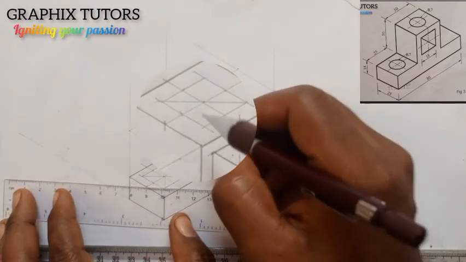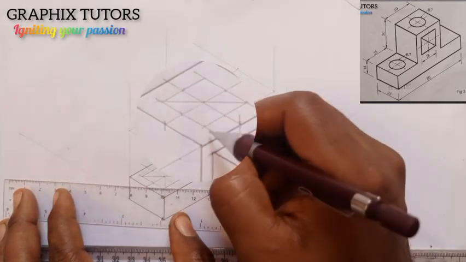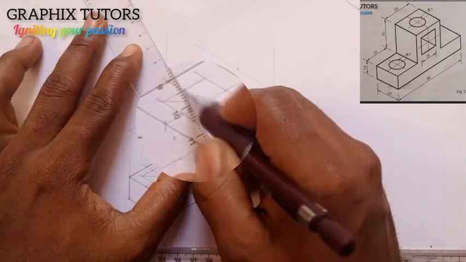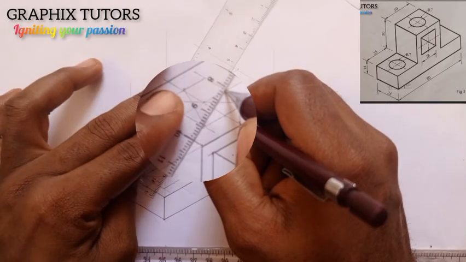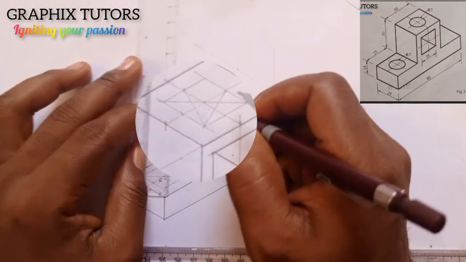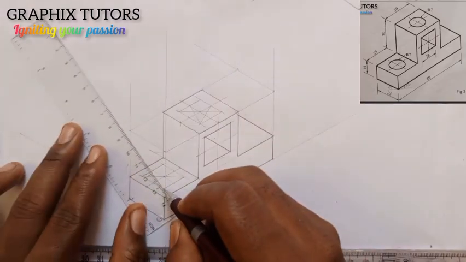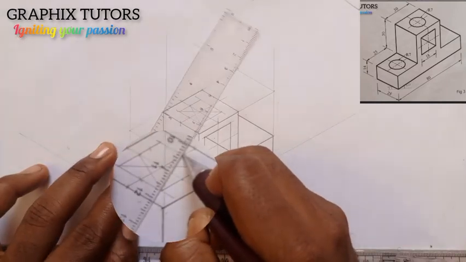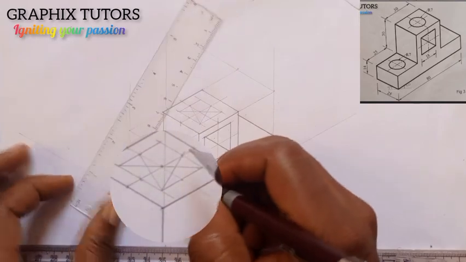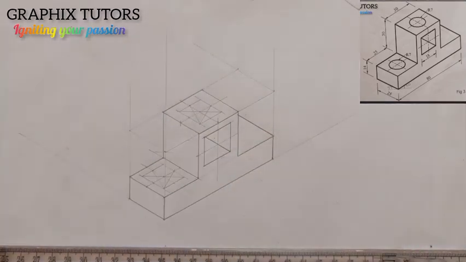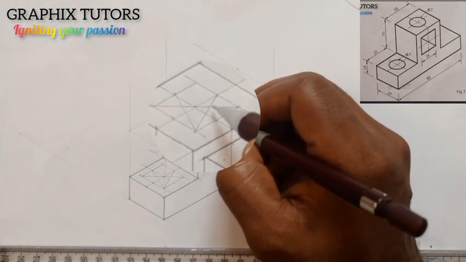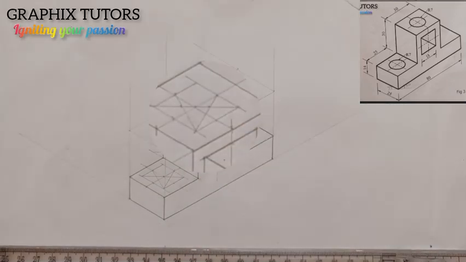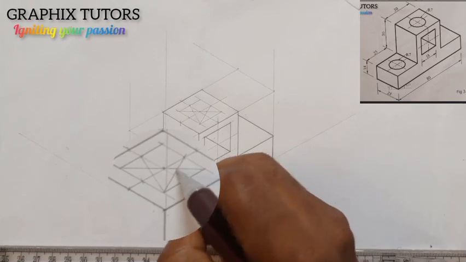Right, so I will join this point to this point and this point to this point, just like this and like this. I'll replicate the same thing here also, this point to this point, like this, then this to this, and like this. So this is where I will draw my arc from, right? And this is where I'll draw my arc from.